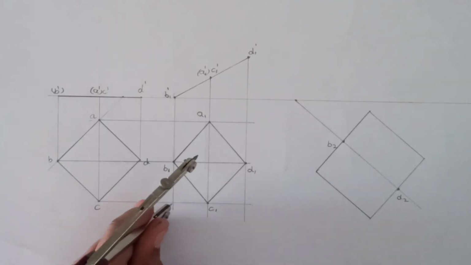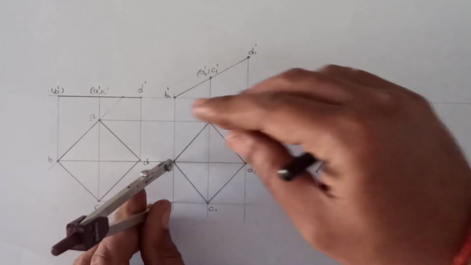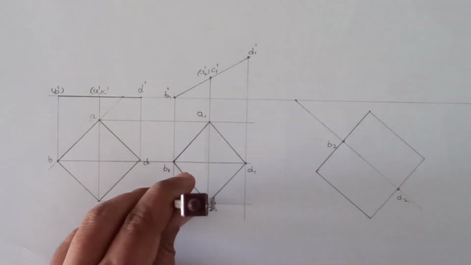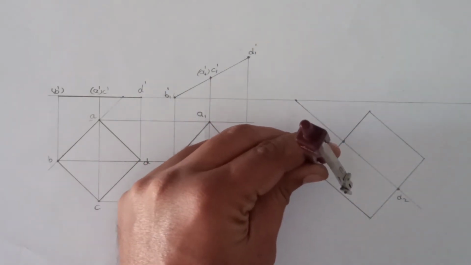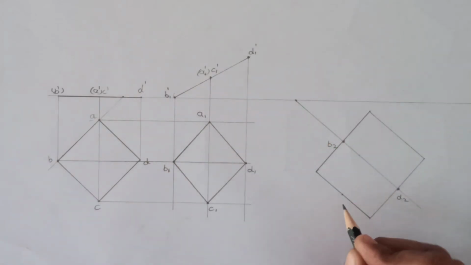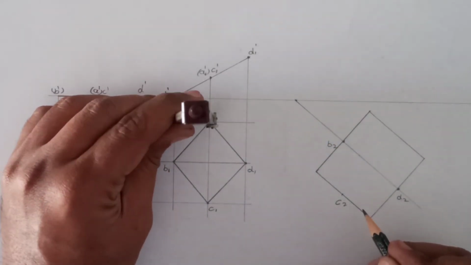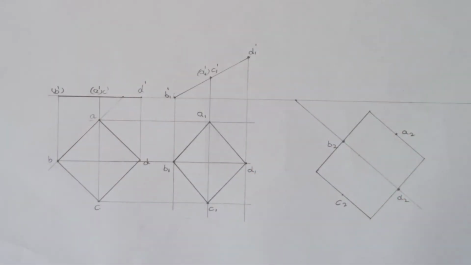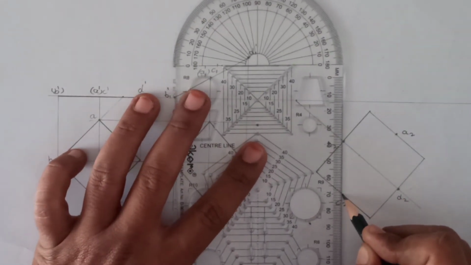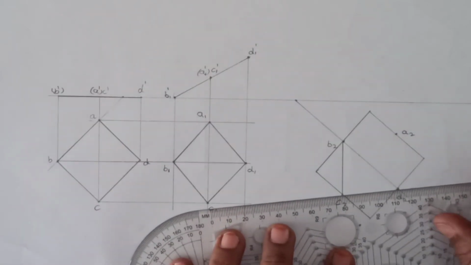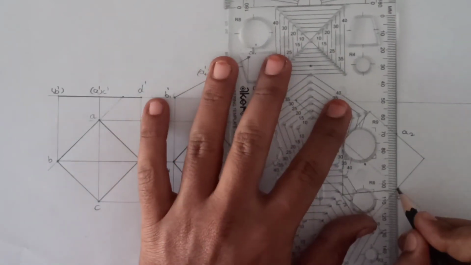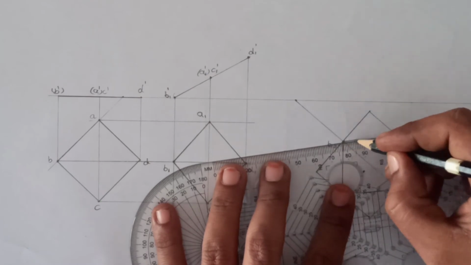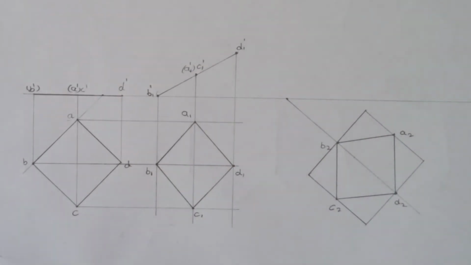After framing the box, the points of A1, B1, C1 and D1 are measured from the respective corners and the distance is marked from the corners on the new top view. After getting the points A2, B2, C2, D2, all the points are connected by means of a line. Now we have obtained the final top view of the given plane.